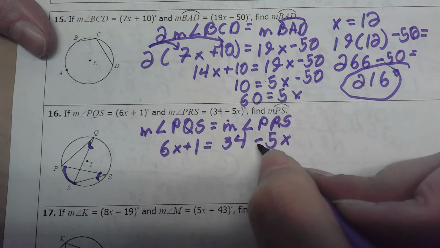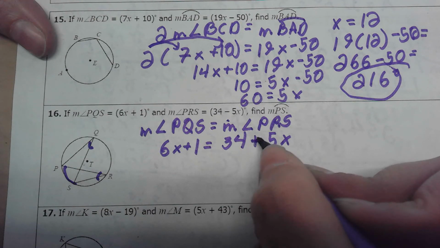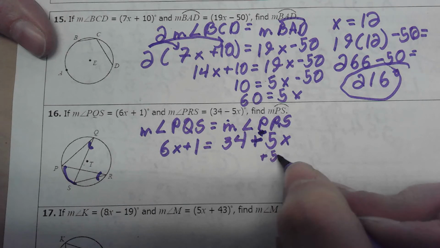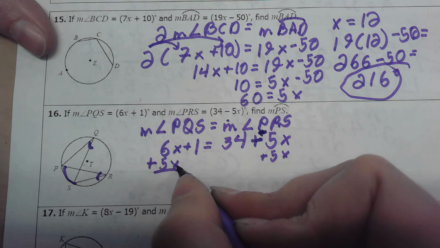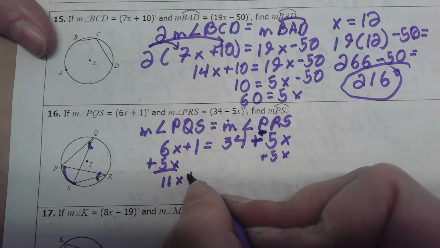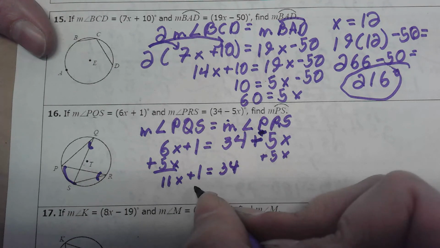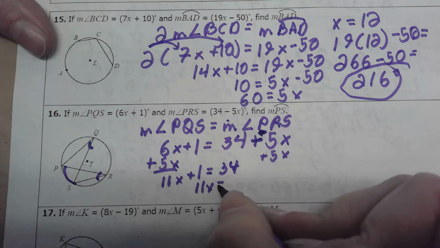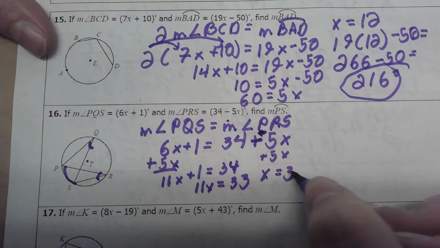My caution with you, everybody, with this 5x, I would go ahead and do keep, change, change it to a negative 5x, just so you don't lose track of that negative sign. And then add 5x to each side. So I get 11x plus 1 is equal to 34. Subtract 1 from each side. We get 11x is equal to 33. 33 divided by 11 is going to be 3.